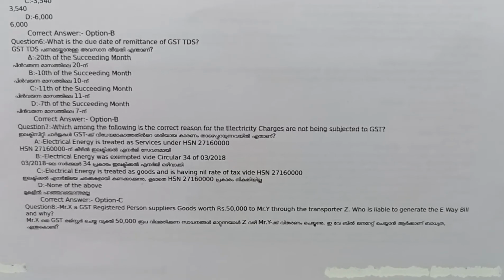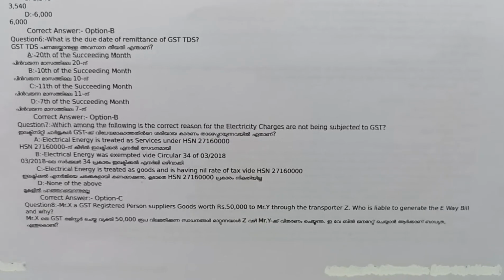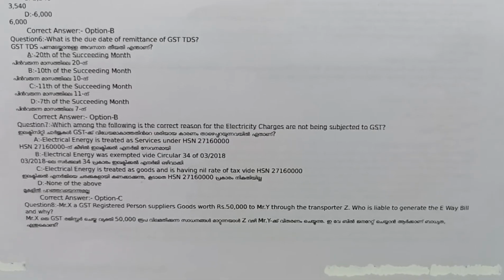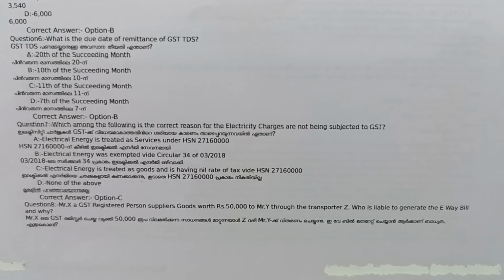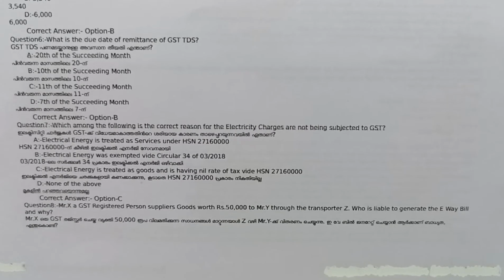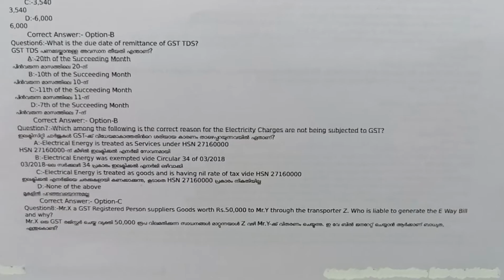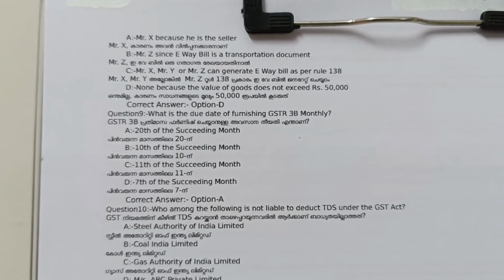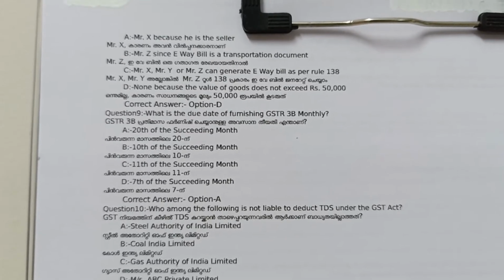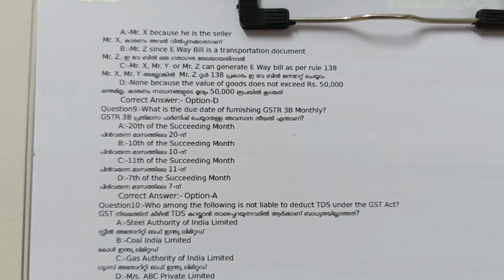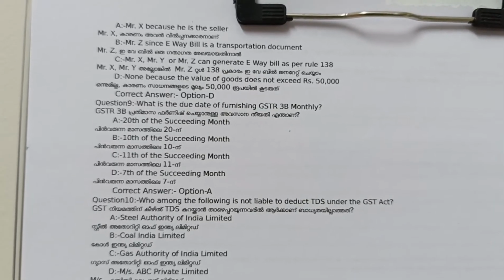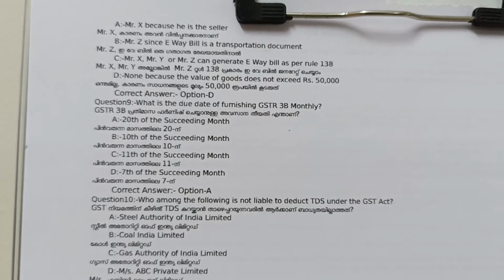Mr. X, a GST registered person, supplies goods worth rupees 50,000 to Mr. Y through the transporter Z. Who is liable to generate the e-way bill, and why? Option A, Mr. X, because he is the seller. Option B, Mr. Z, since e-way bill is a transportation document.